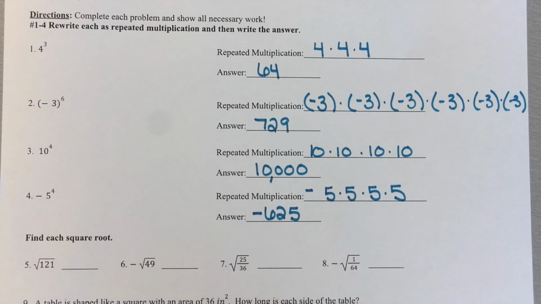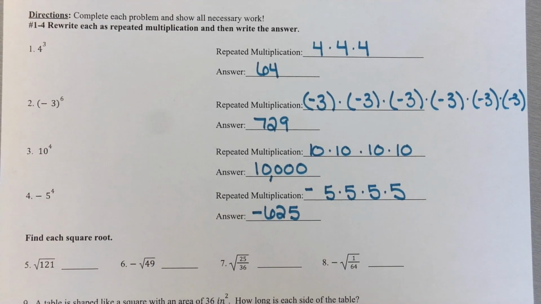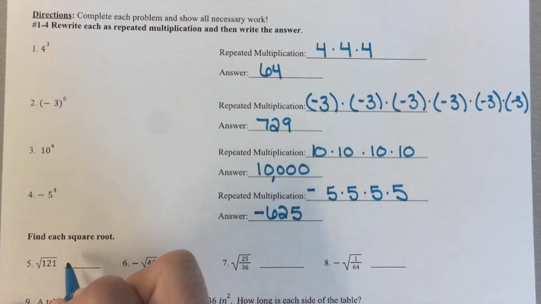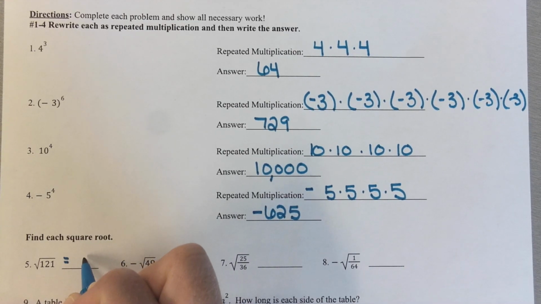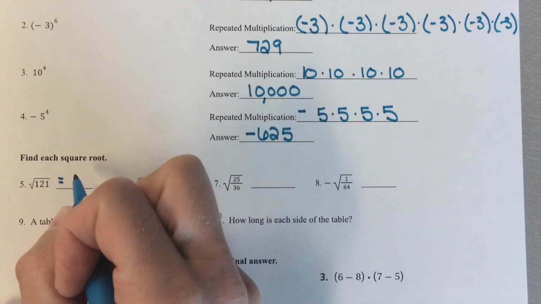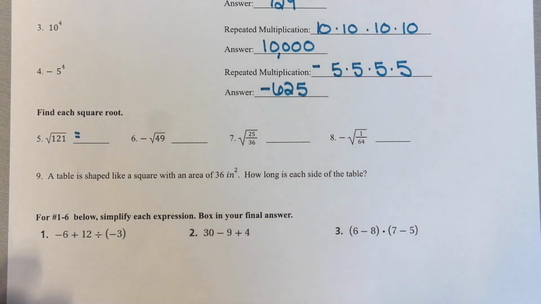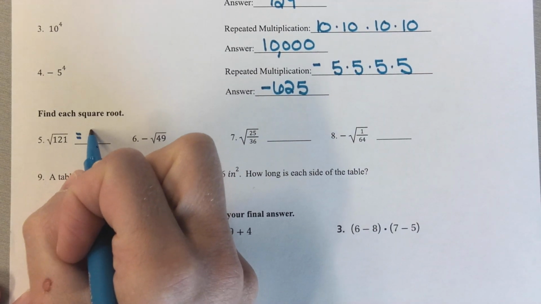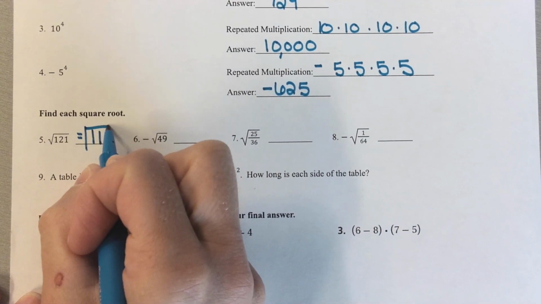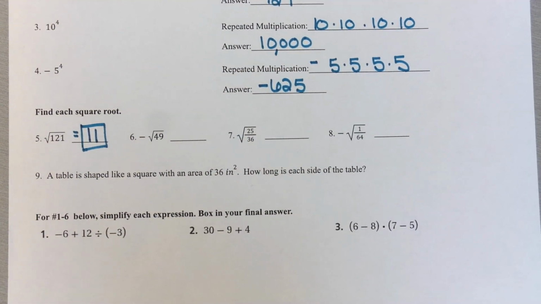Alright, for number 5, if we square root, what times what's going to give me 121? We're thinking, what's the square root of 121? Or we're thinking something times itself is 121. What's that number? 11. So 11 times 11 should give me 121.